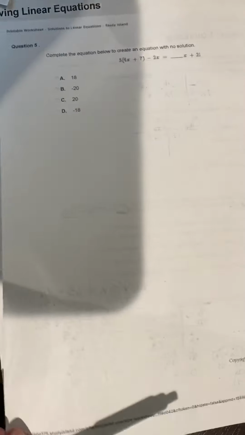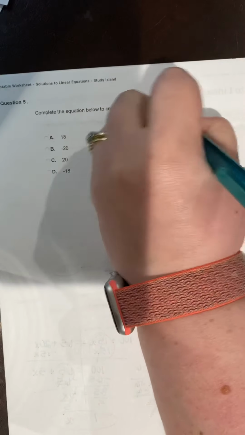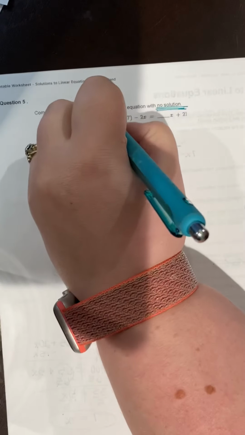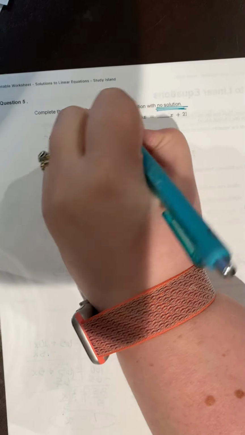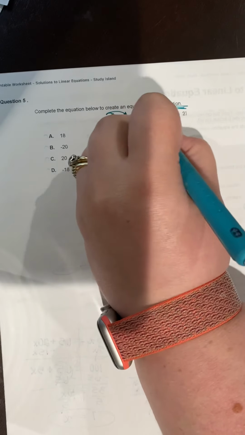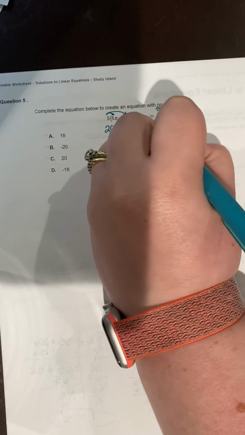All right, question 5, last one. Complete the equation below to create an equation with no solutions. So we do not want this to be true at all. So here's what we're going to do. We're going to solve this, simplify this left-hand side real quick. So 5 times 4x gets me 20x. 5 times positive 7 gets me 35. And I still have a minus 2x over here, so I want to make sure I write that down. Equals, and I'm just going to leave this right-hand side alone for a second. We're not going to worry about it.